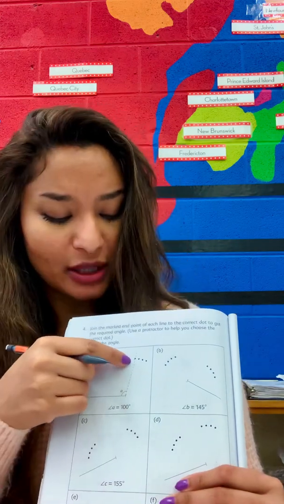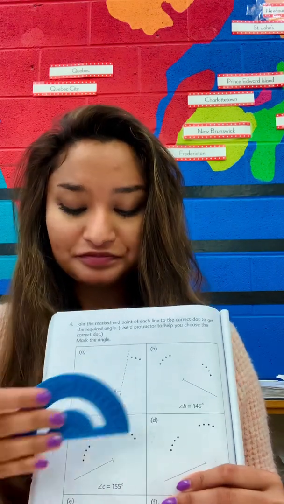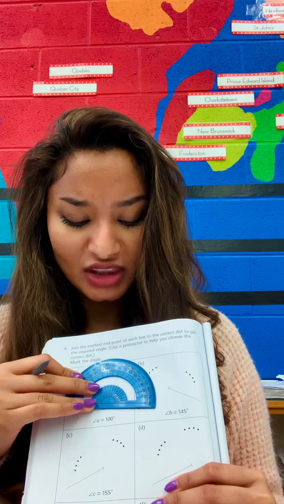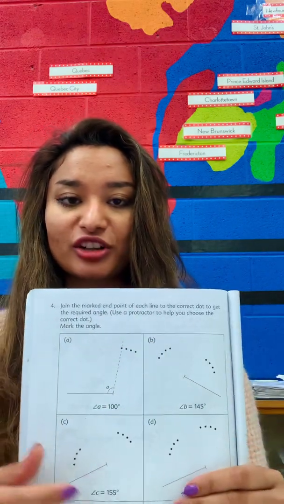So in this example, the first dot, when I put my protractor here, the first dot gave me the 100. Does that make sense? So that's what we have to do. Just like the previous page, you're doing the same thing over here.